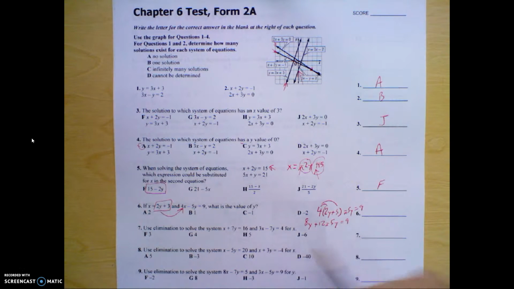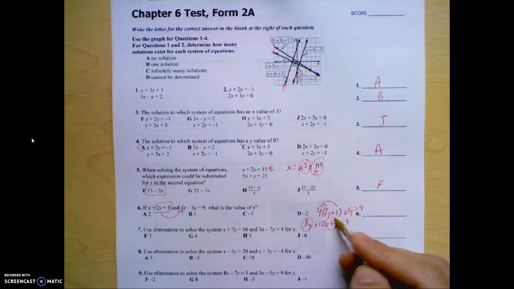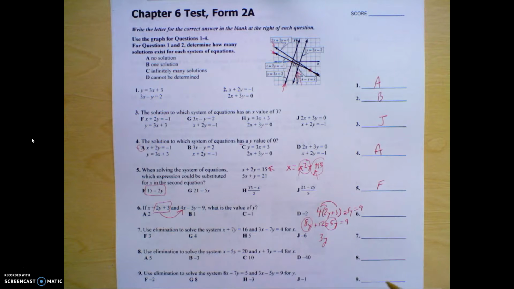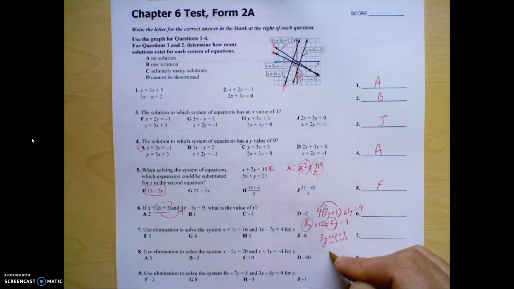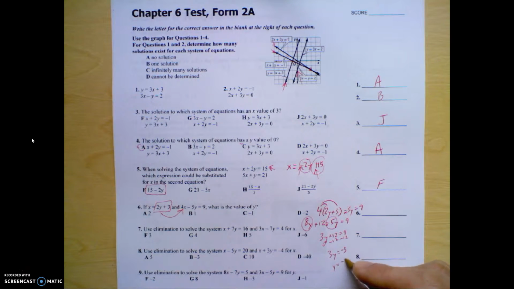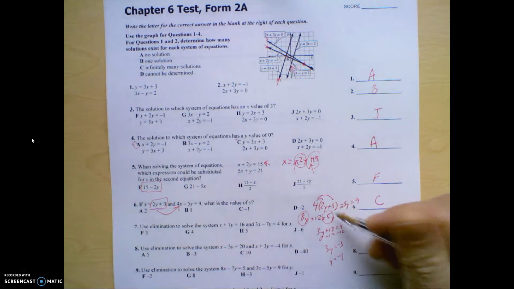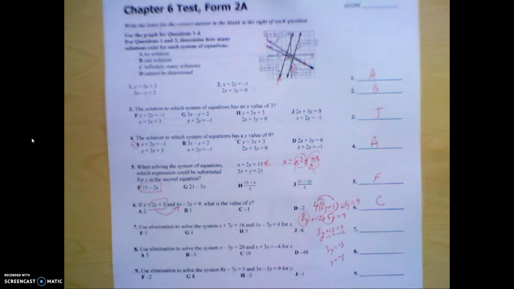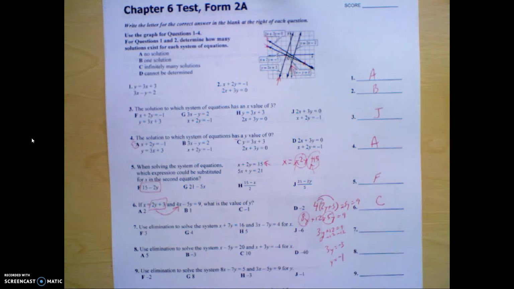Before I move anything around in this equation, I'm going to combine like terms first. So I have an 8y minus 5y, which is 3y, plus 12 equals 9. I'm going to subtract 12 from both sides, and I'm going to get 3y equals negative 3. Therefore, y equals negative 1, which happens to be C for that answer. No need to plug it back in and get x because they're not asking us to find the value of x. So we're done right now. We don't have to do any more.